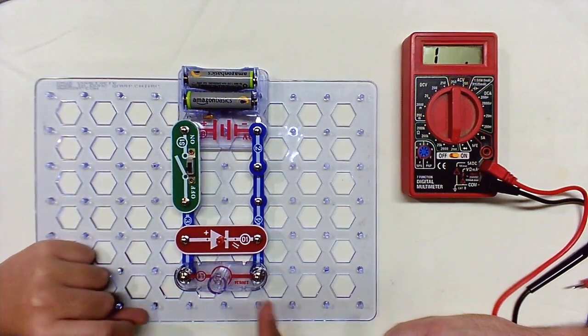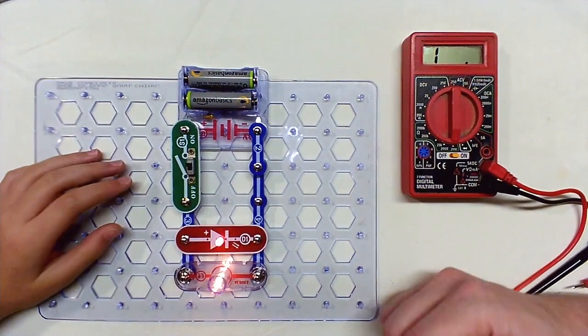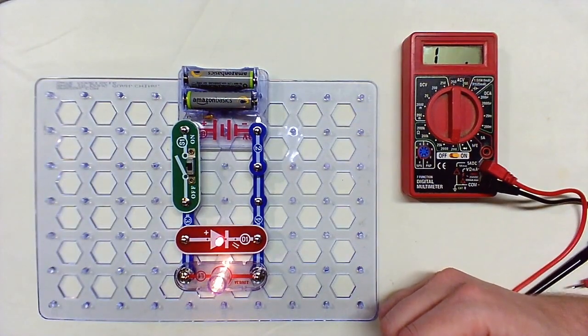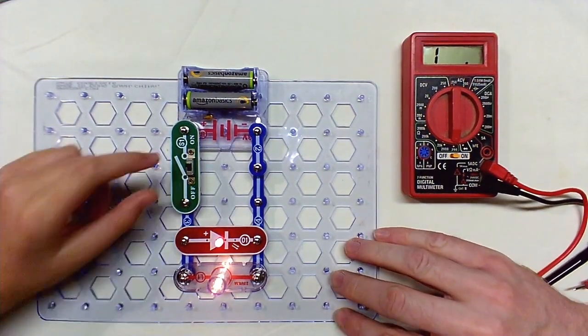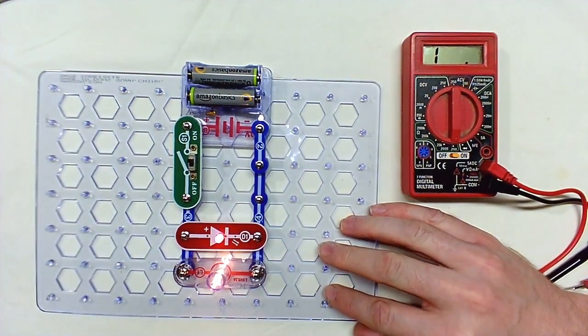All right, let's turn it on and see. Yay! Woohoo! They both light. Now, if you remember, I'll turn it off here. You can leave it on. It's just batteries.